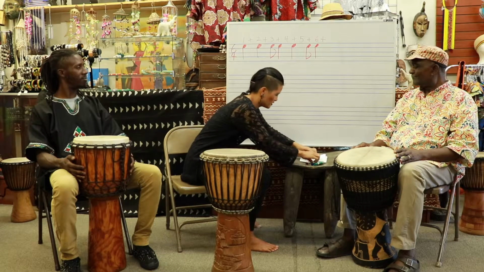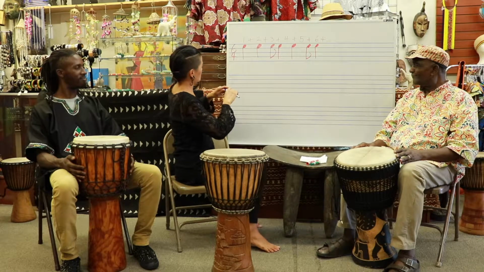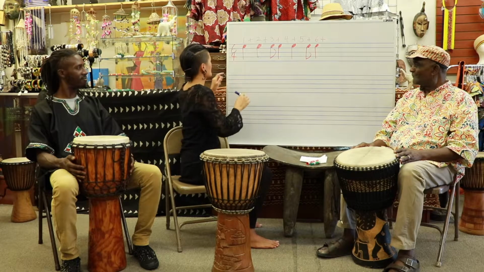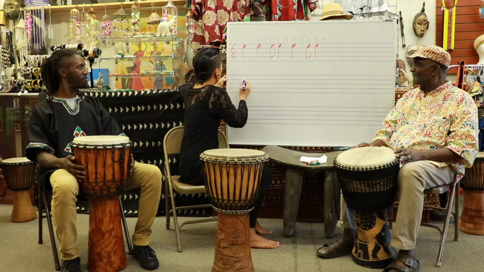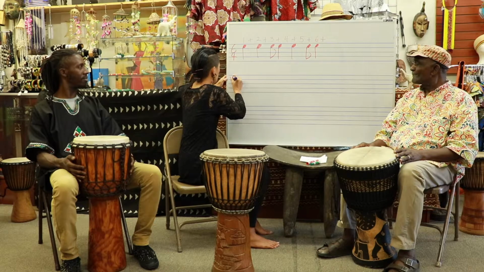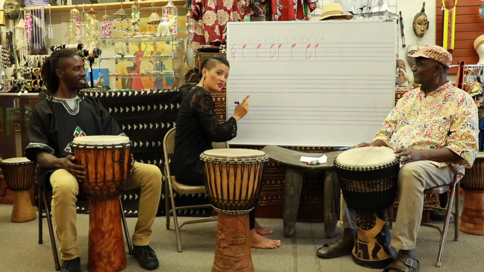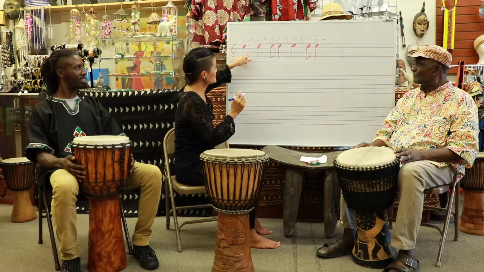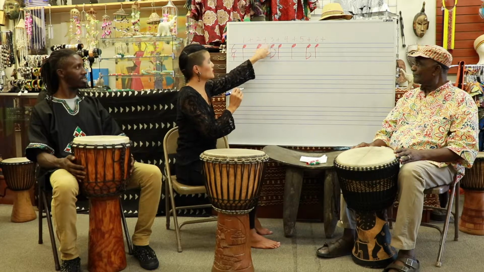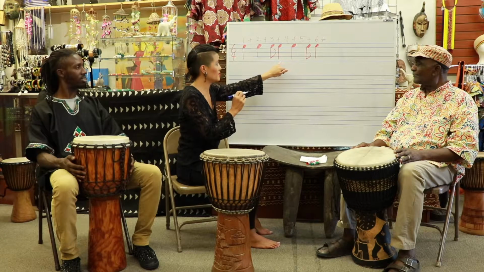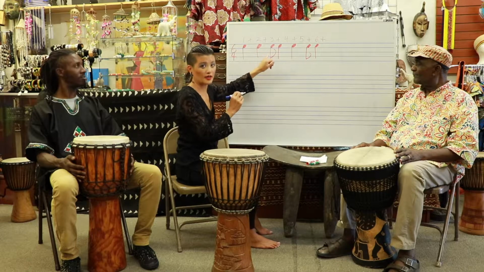Let's choose a different color. I like blue. Okay, so for now, we're going to write this in. We want the eighth note value to line up. Notice that the smallest note value we have in this rhythm is the eighth note. It's the and.